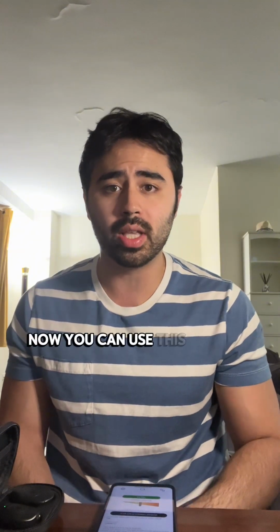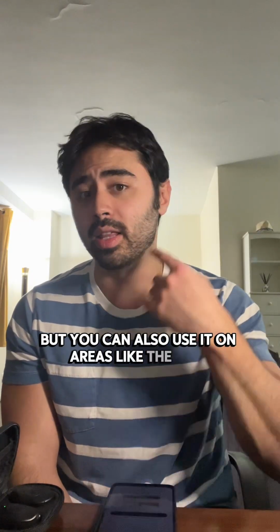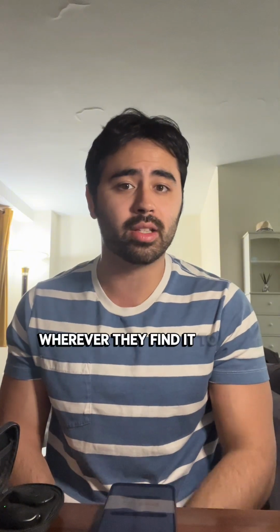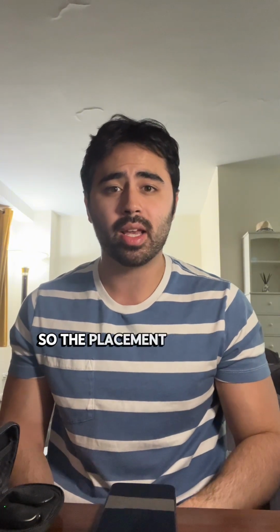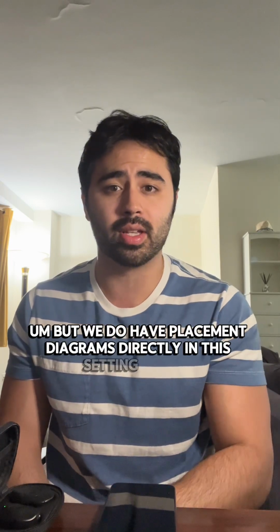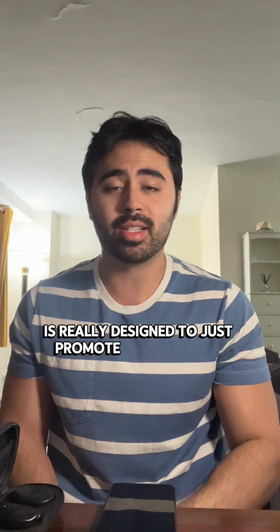Now, you can use this directly on your wrist, similar to our general wellness setting, but you can also use it on areas like the neck. We have a lot of people that will just use it wherever they find it to be comfortable. So the placement is kind of generalized, but we do have placement diagrams directly in this setting as well. Now, the other version of this setting, which is our relief sleep setting, is really designed to just promote stiffness and tightness and pain relief while you are going to sleep or right before bed.